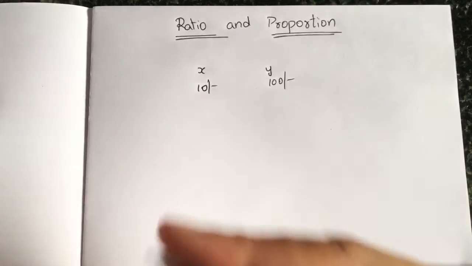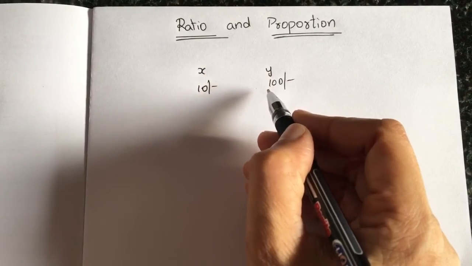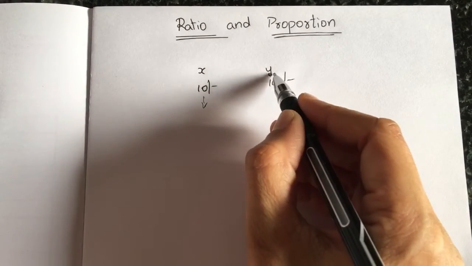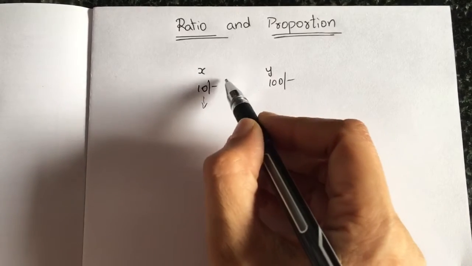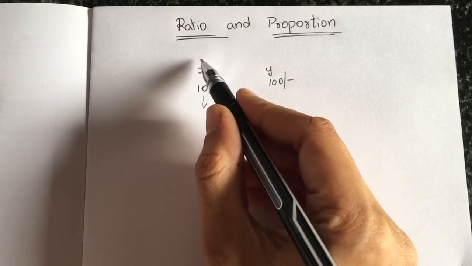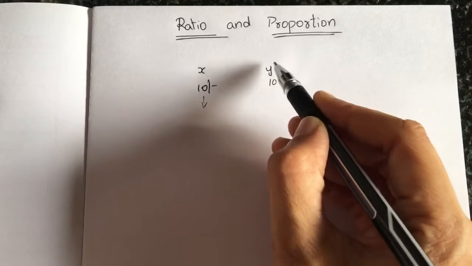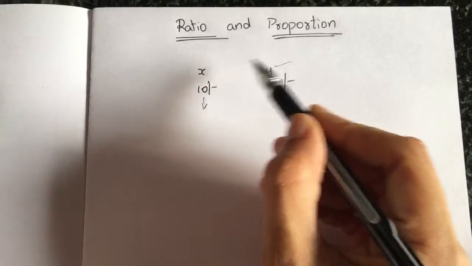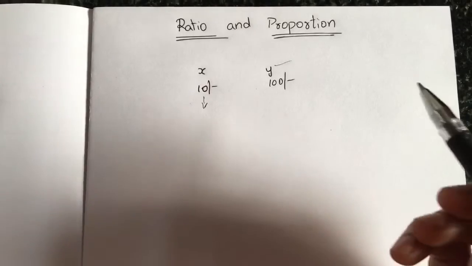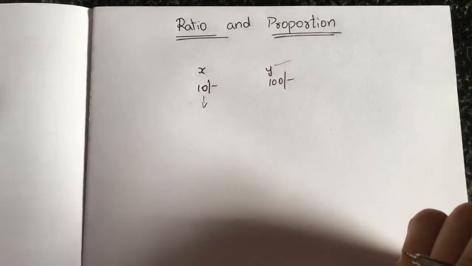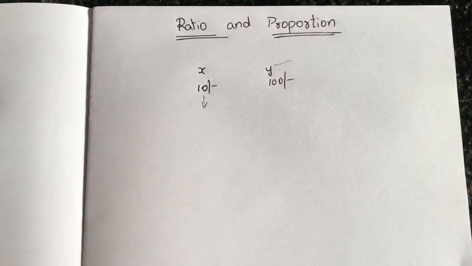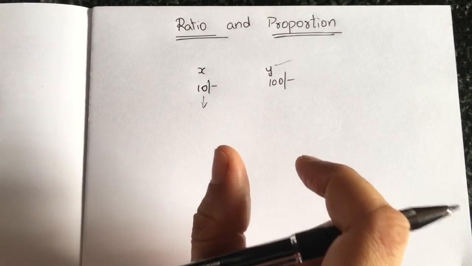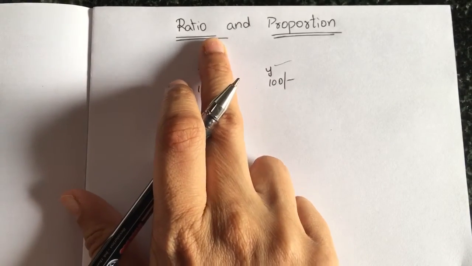And how many times more? This person has 10 rupees and this one has 100 rupees, so person Y has 10 times more than the money of X, right? So when we want to compare two things of the same kind, then we use ratio.